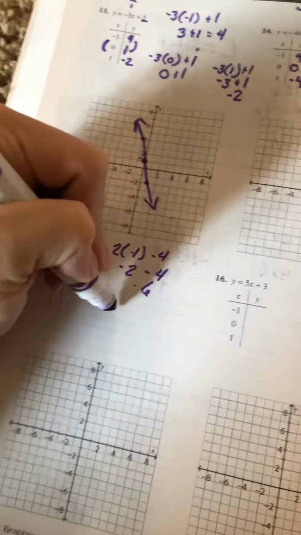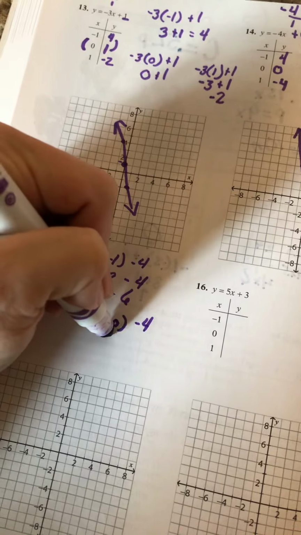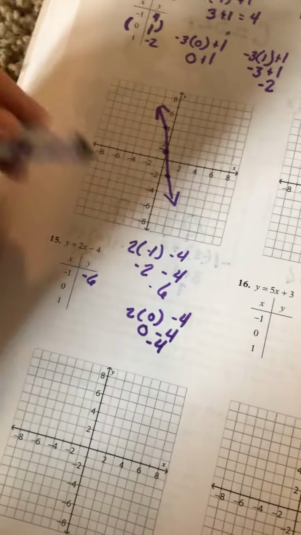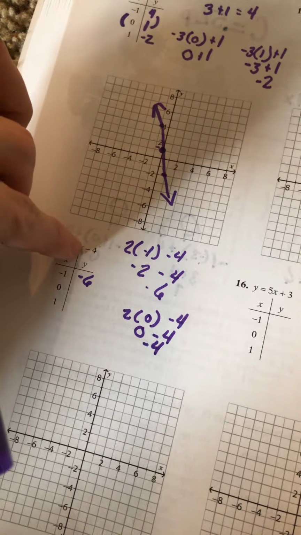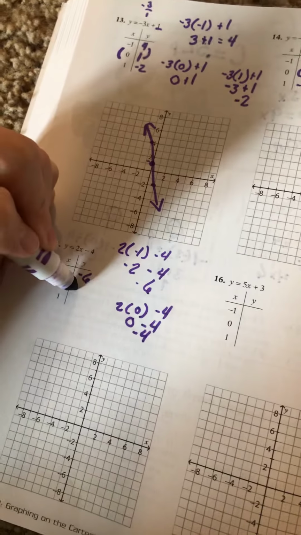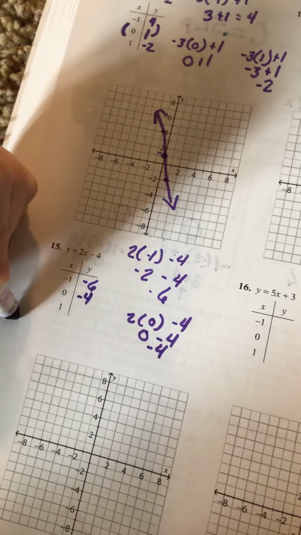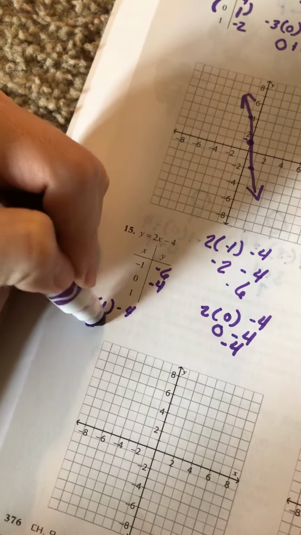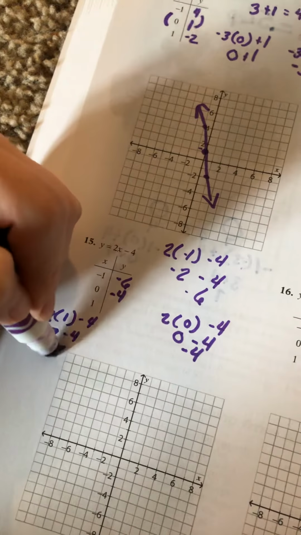Then the 0, so you have 2 times 0, take away 4. 2 times 0 is 0. 0 take away 4 is -4. Notice it's just whatever's behind the x. It's your y-intercept. And then 1. So I have 2 times 1, take away 4. 2 times 1 is 2. 2 take away 4. Well, you have $2, you lose 4, you are at a -2 balance.